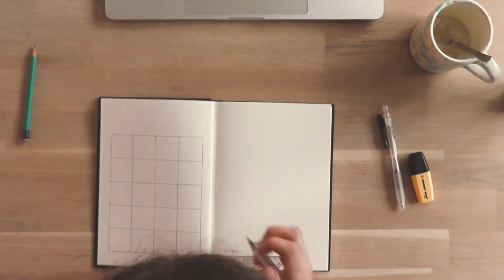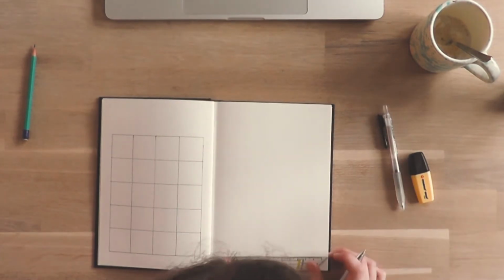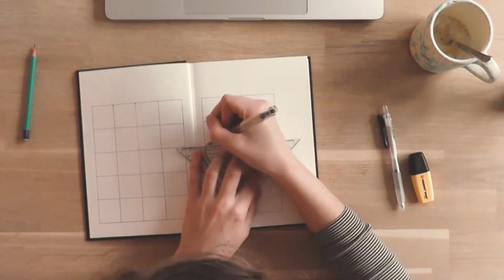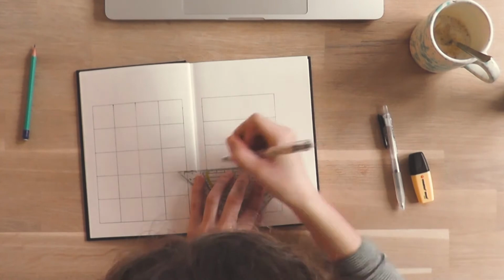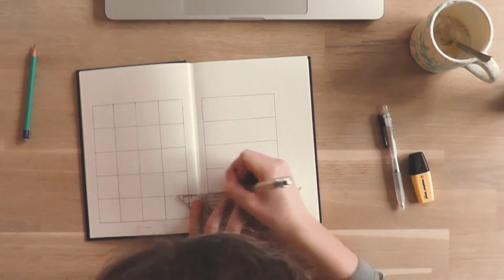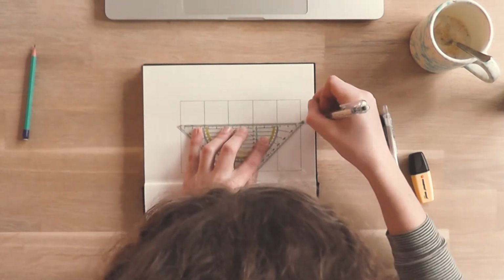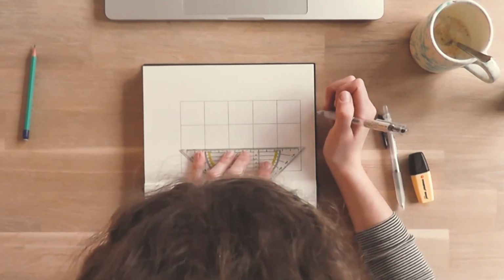But I think this is really the best way to plan a month. I think it's very visual, very easy. I'm also not taking into account the beginning day and the end day of the week. I just wanted to do it as easy as possible.